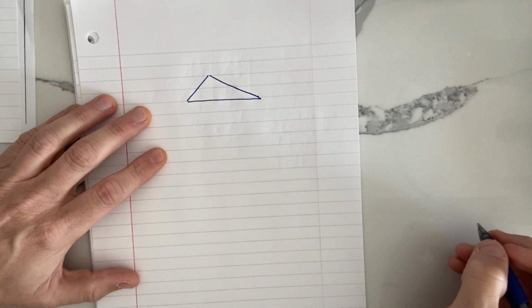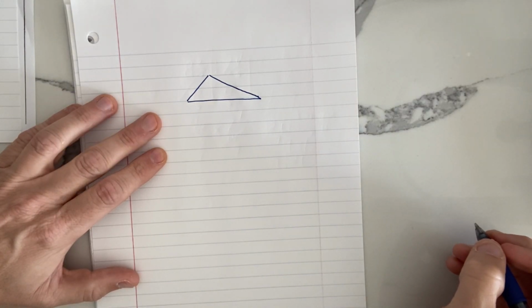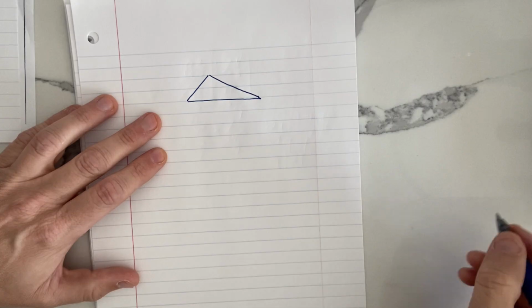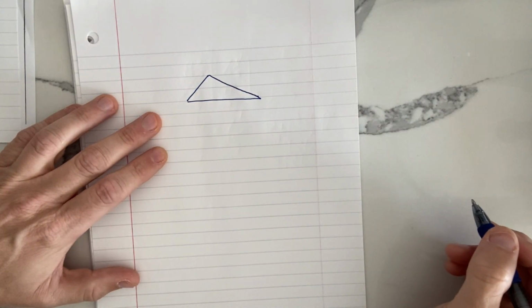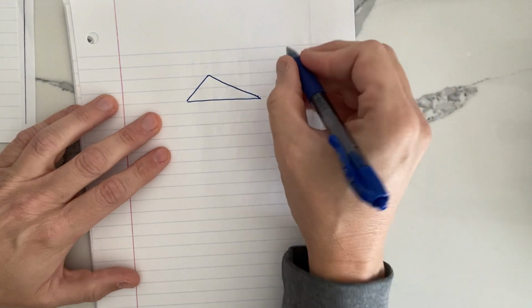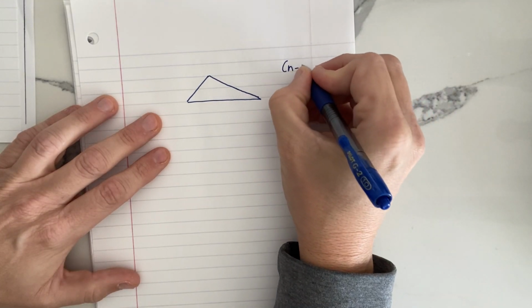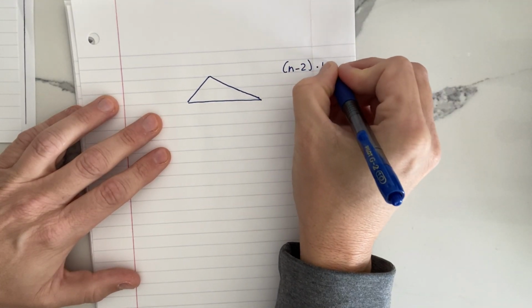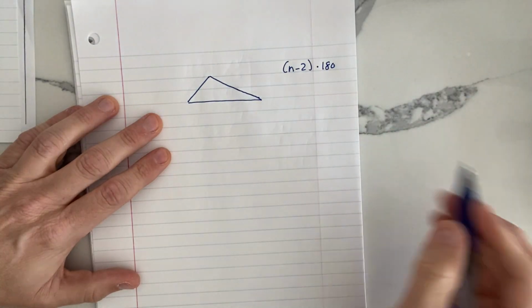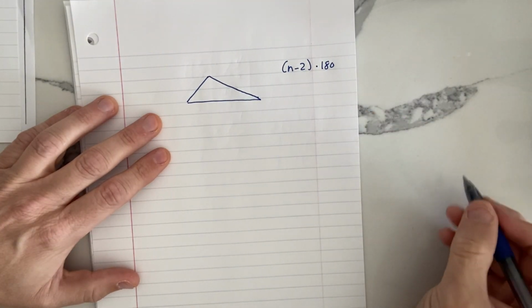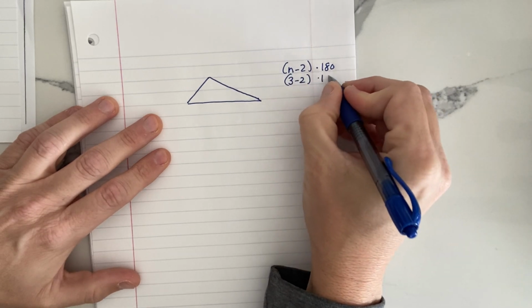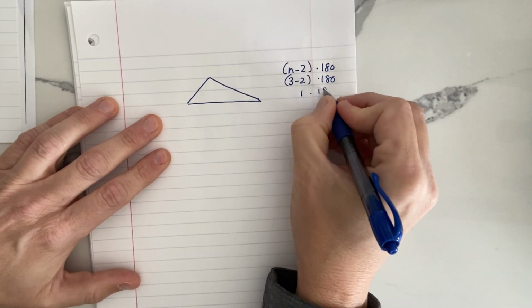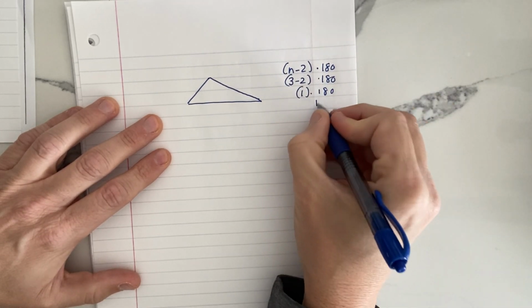Let's copy down the triangle. All right. So, well, I'm going to review a couple things. Let's do the formula method here. So if I said n minus 2 times 180, and n stands for number of sides, well, there's 3 sides, and 1 times 180 is 180.